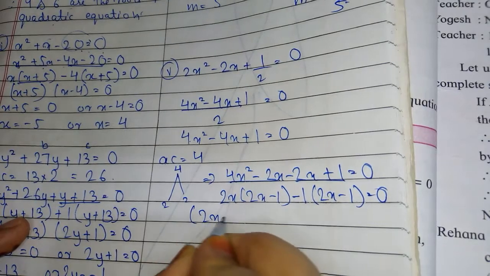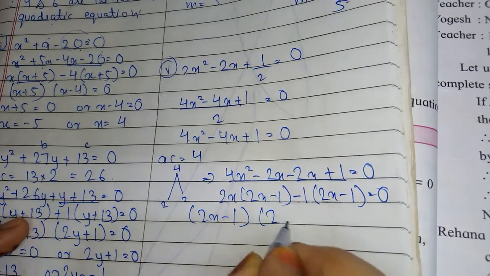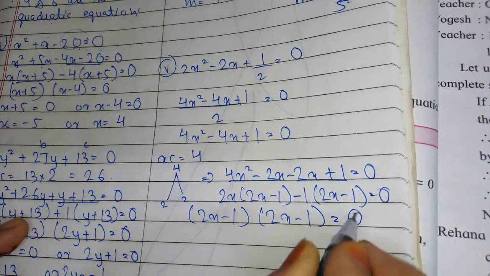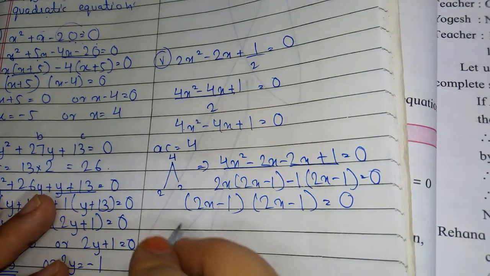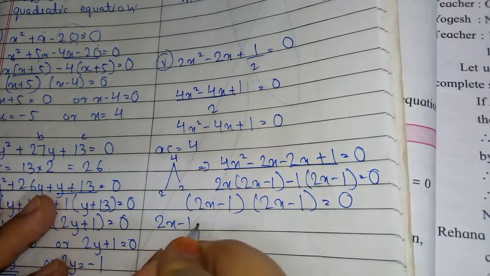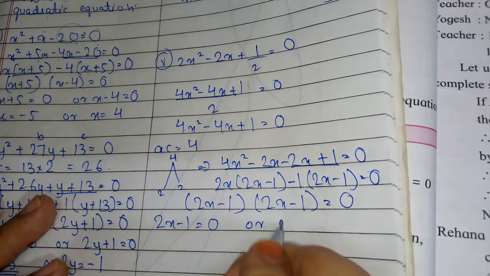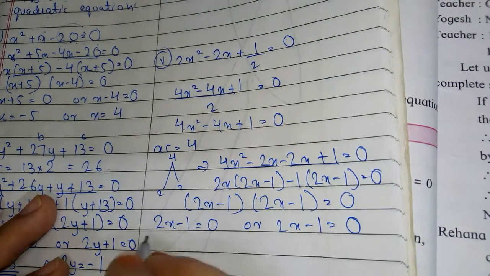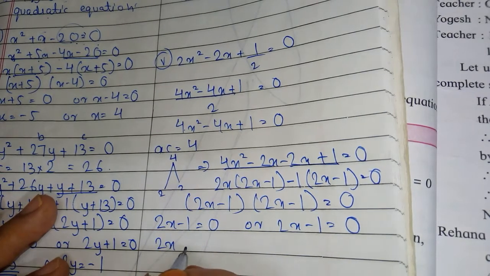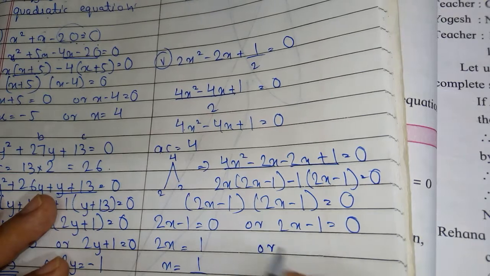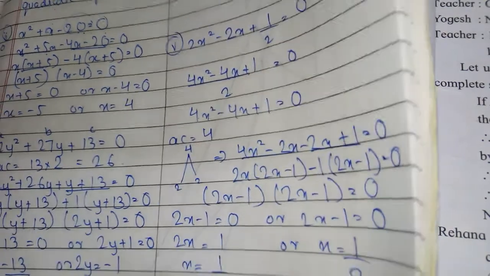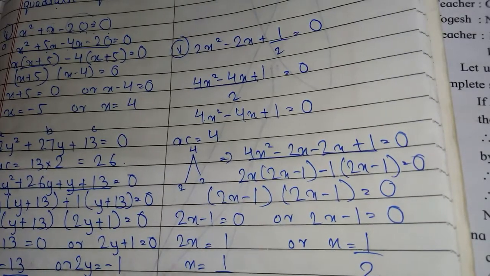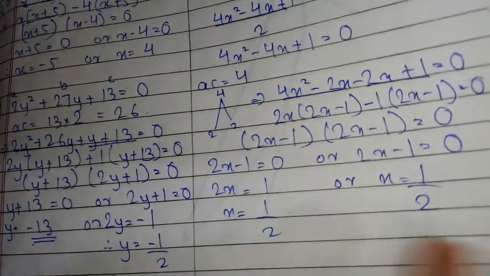So the common bracket will be 2x − 1, and these two brackets are similar. So the factors will be 2x − 1 = 0 or 2x − 1 = 0. So 2x = 1, that is x = 1/2, or here also the same thing, x = 1/2. So the two roots of the quadratic equation will be 1/2 and 1/2.